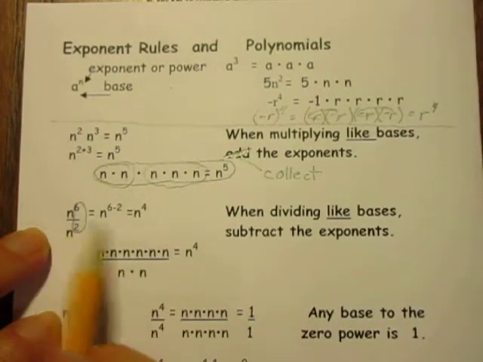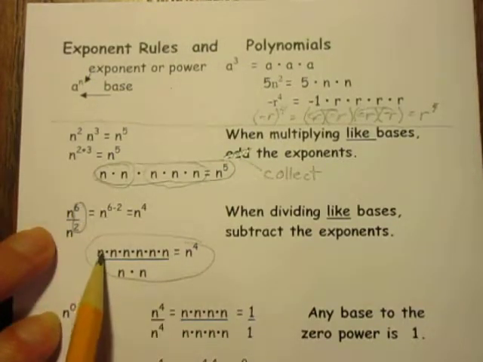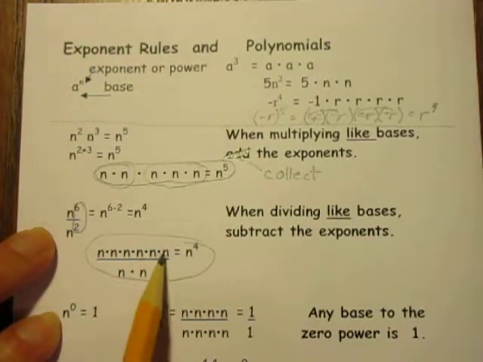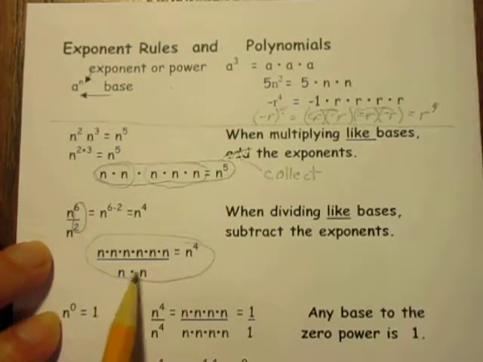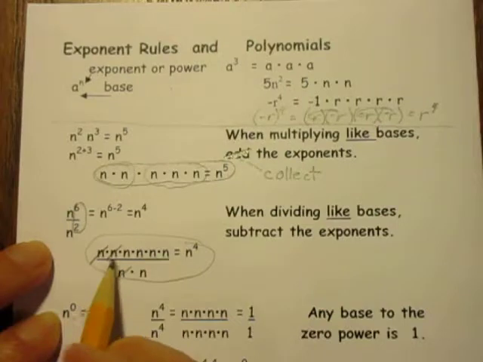That would simplify. I just want to prove to you what's going on here. n to the 6th power would be n times n times n times n times n times n. n to the 2nd is n times n. Well, if I was doing my fraction skills, I would start reducing.